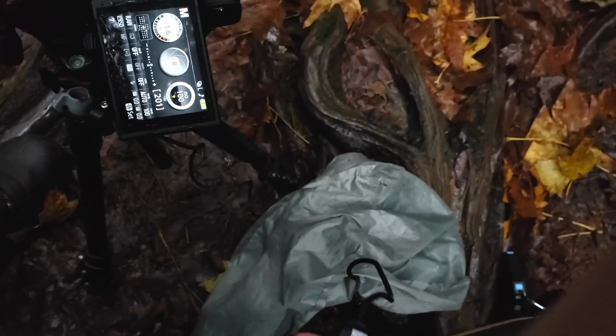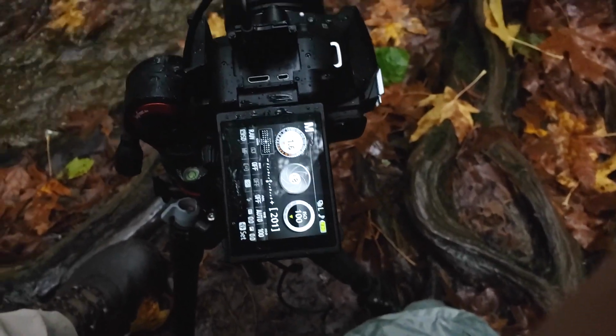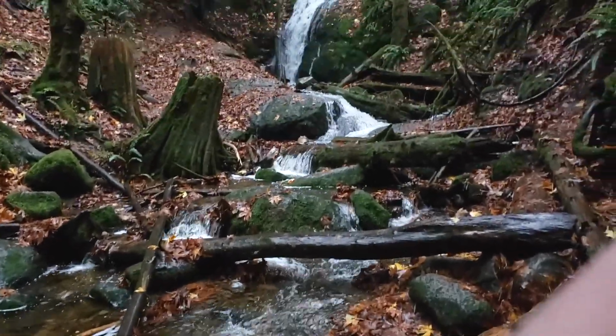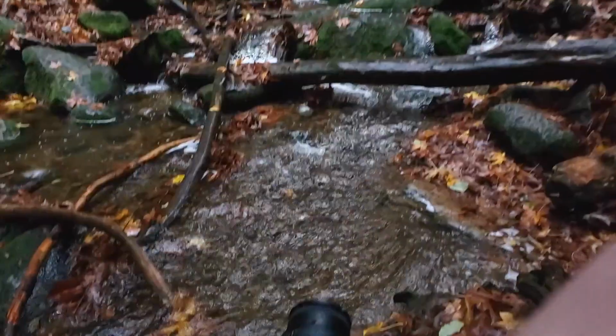I have my little remote here that I'm going to use to take this photo. I've already set the focus. So we're going to take our first shot, try to get a long exposure of these falls today.